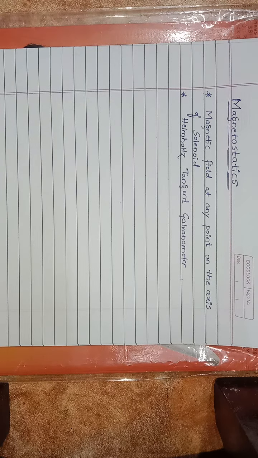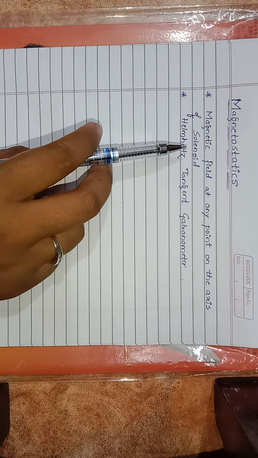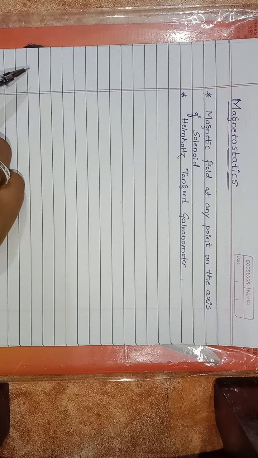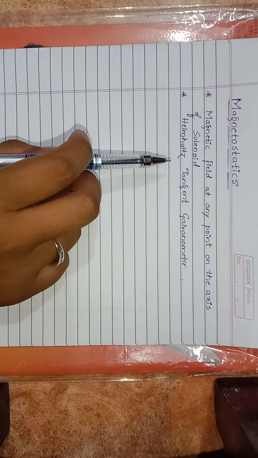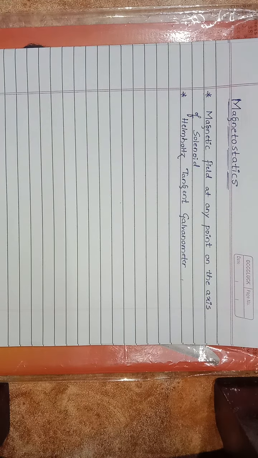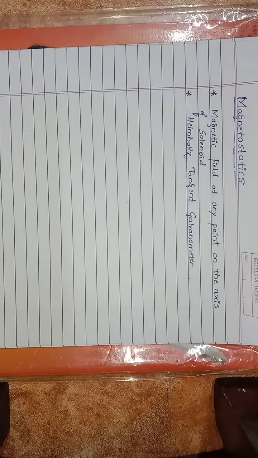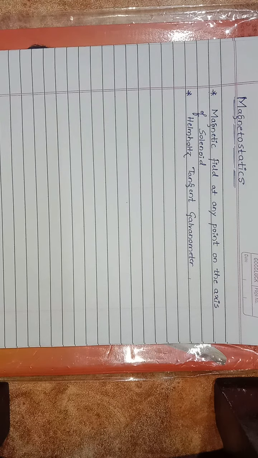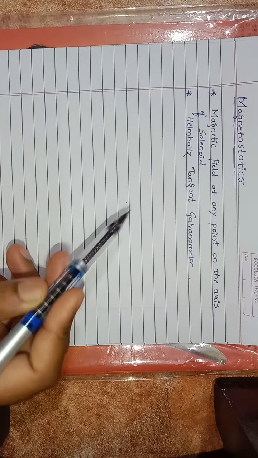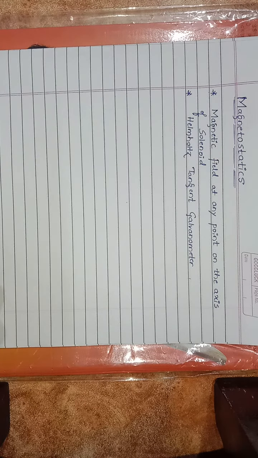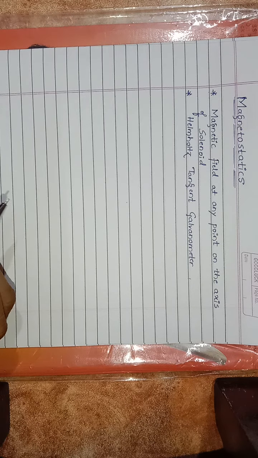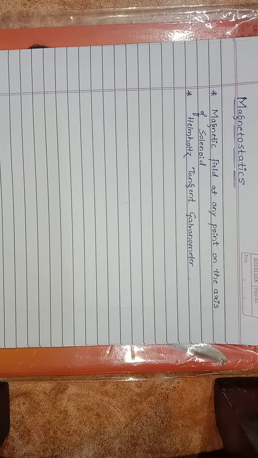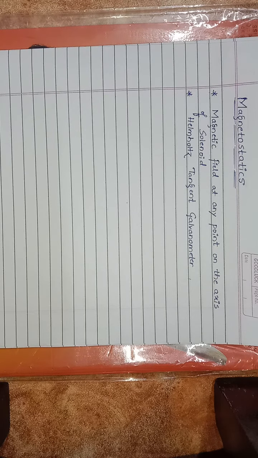So today one more case where we are studying the magnetic field at any point on the axis of a solenoid. Okay, so I said in the last class, a solenoid is nothing but an electric wire bound in several turns, where we are generating magnetic field. So let's find the magnetic field B at any point on the axis of a solenoid.